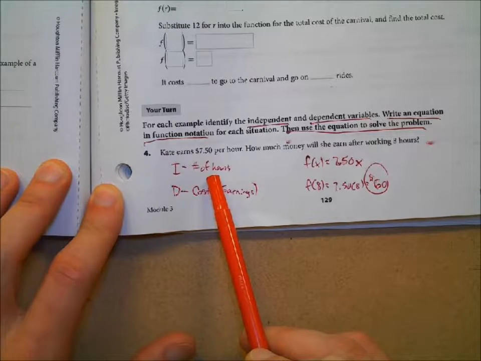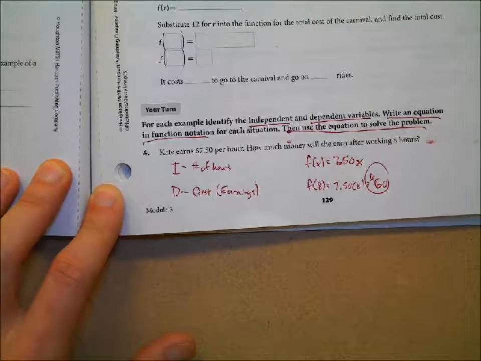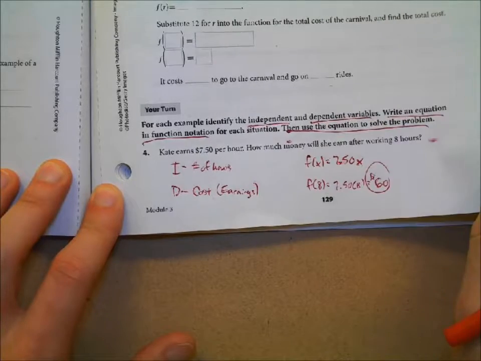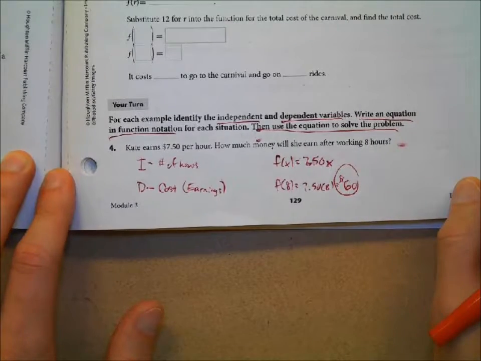Negative hours would make no sense. Now you're talking about going back in time, right? You need a DeLorean to do that, okay? So, right, thank you, yes.